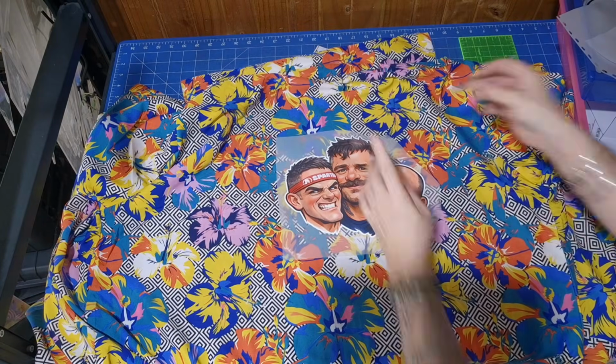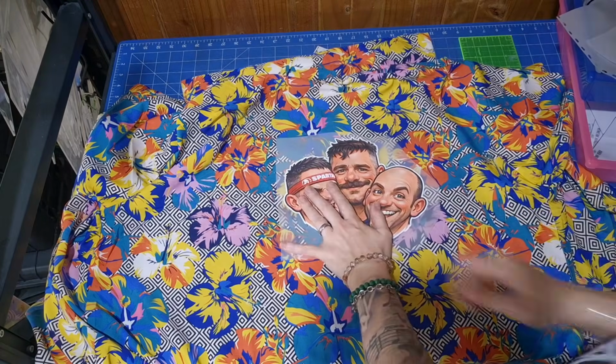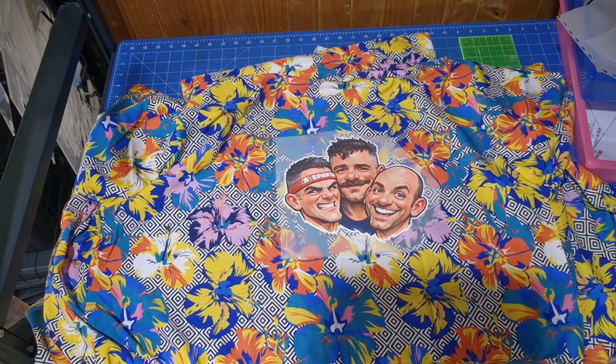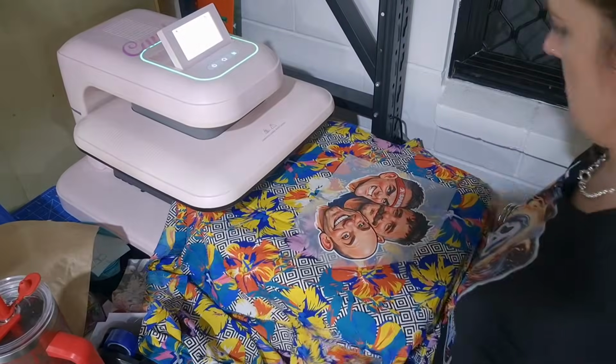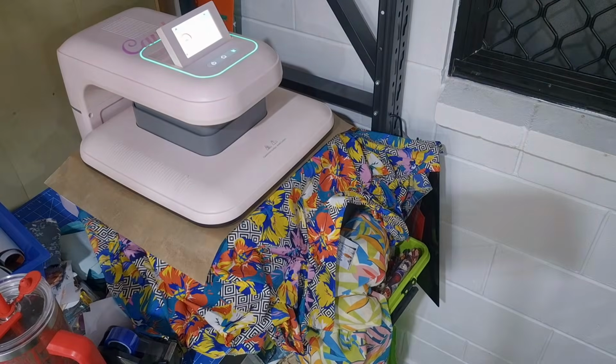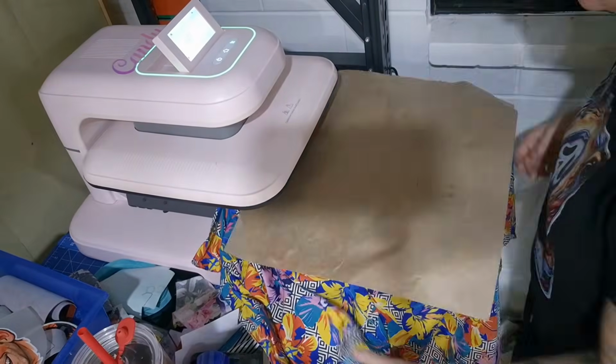And then I'm going to tape it down. This is a heat-proof tape. I got this one from Spotlight, but I do find it's a bit thick. I would have preferred to get a thinner one. I have seen other companies and other videos where they use a thin tape. It's about 1/4 inch. I think that might be better for me, but we'll see. So that's the first one done.